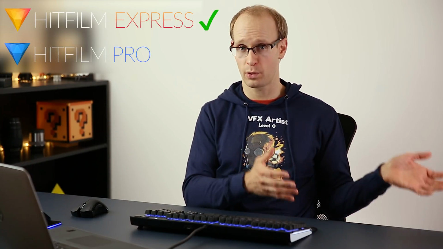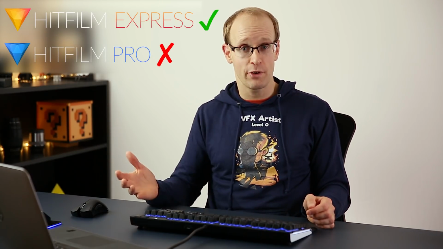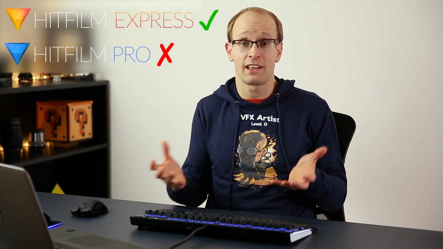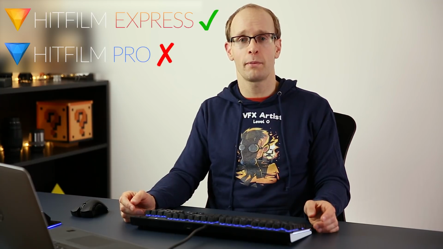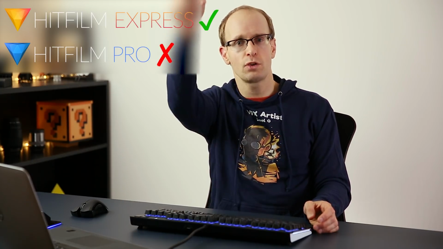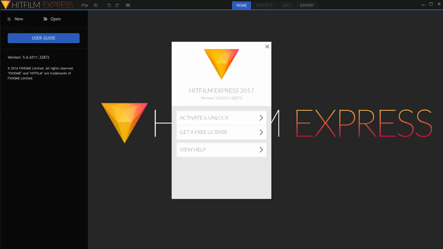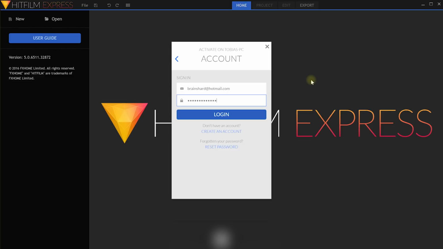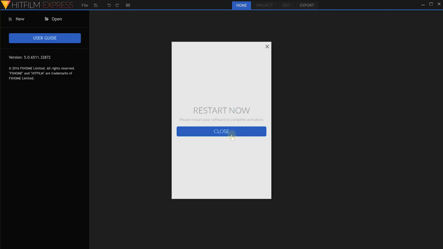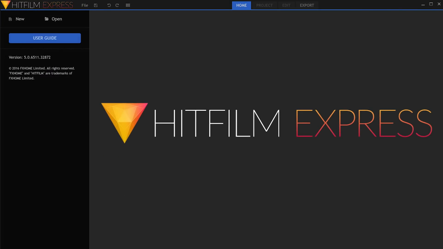Also, make sure that you install HitFilm Express and don't accidentally get yourself the demo version of HitFilm Pro. HitFilm Pro is the paid version of HitFilm. It's not free, it's got a lot of advanced features, and if you are interested, I've got a full comparison video on my channel, and again, the link for that is going to be down below. Once you've got everything installed, simply launch HitFilm Express 2017 and sign in with the free account that you created earlier. And that's it. We're now all set up and ready to go.